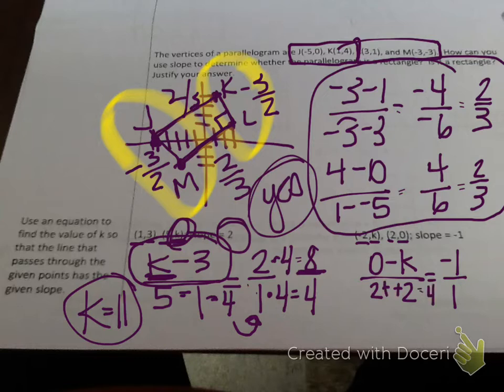So 2 plus 2 is 4. Again, I want this bottom number to be 4. So I have to multiply the top by 4, and I get negative 4. 0 minus what gives me negative 4? 0 minus 4 gives me negative 4. So in this case, k equals 4.